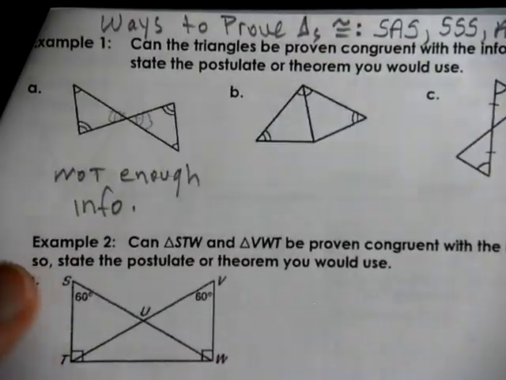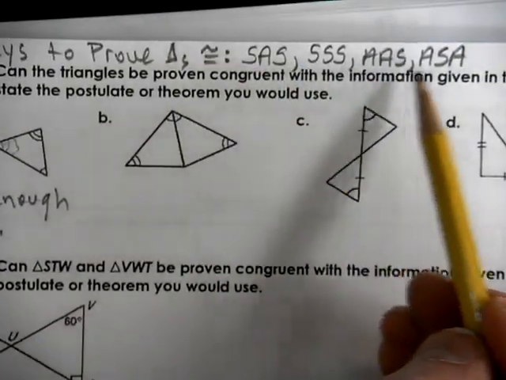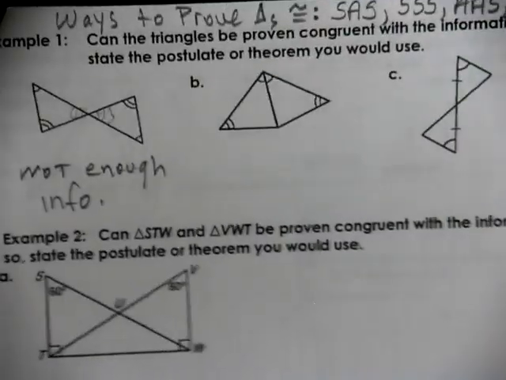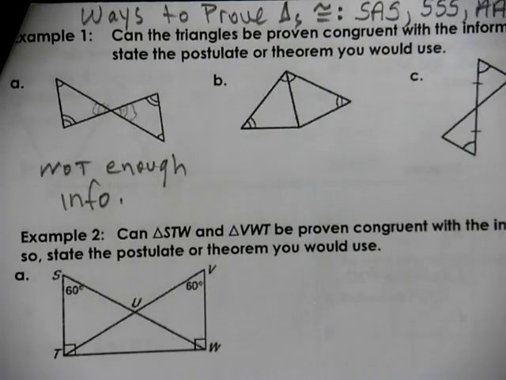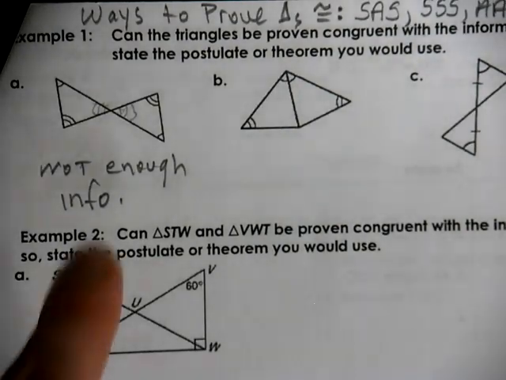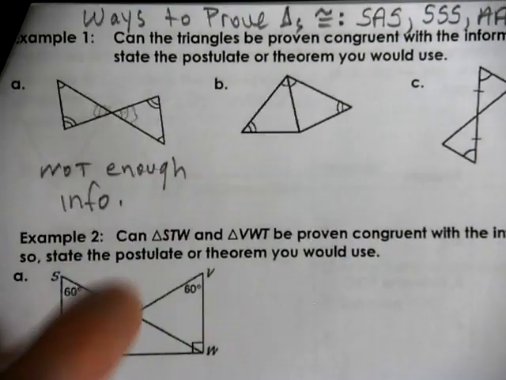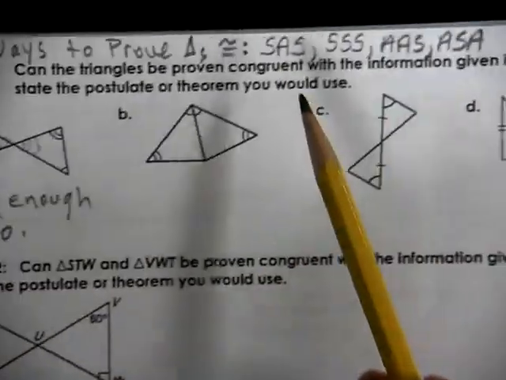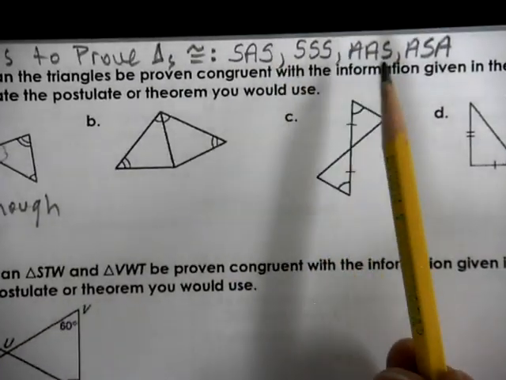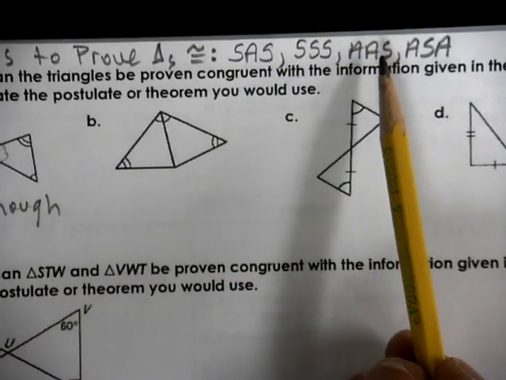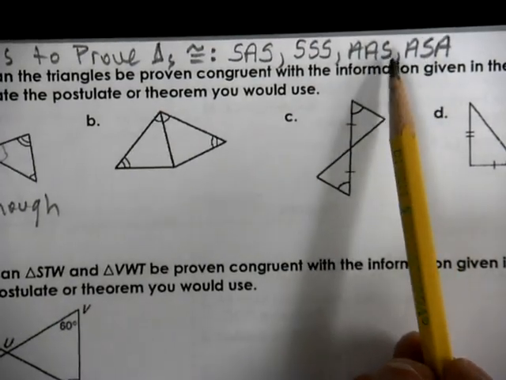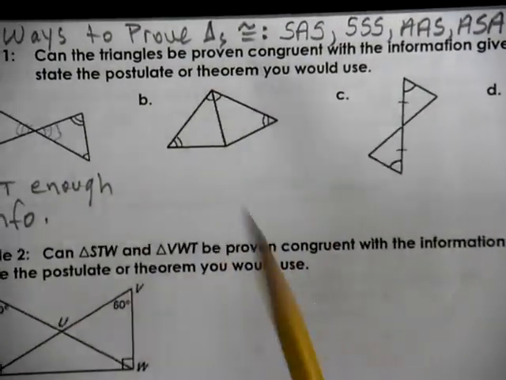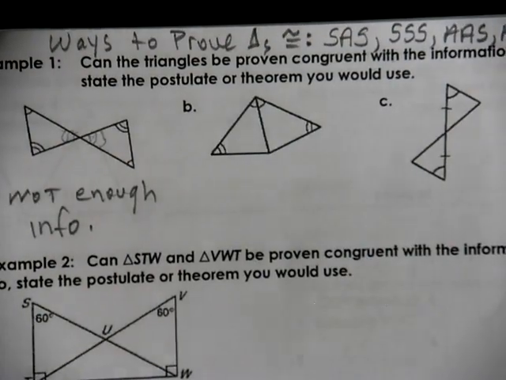Because it doesn't match one of the patterns that we can prove triangles congruent. It definitely looks like it, but we don't know that any sides match. Notice that in every example up here, we have to have at least one set of sides the same. How about this one? Letter B.